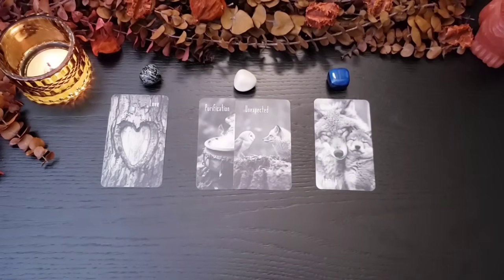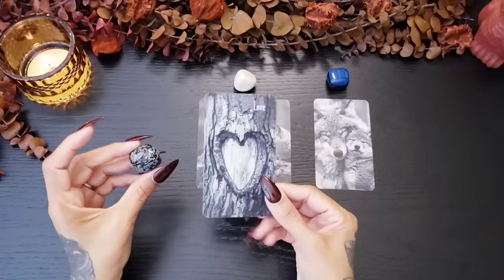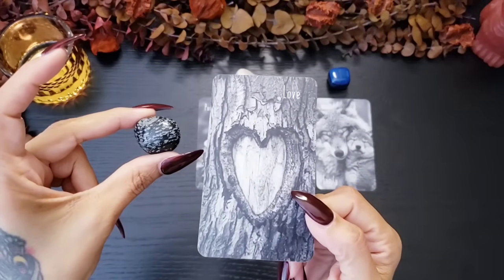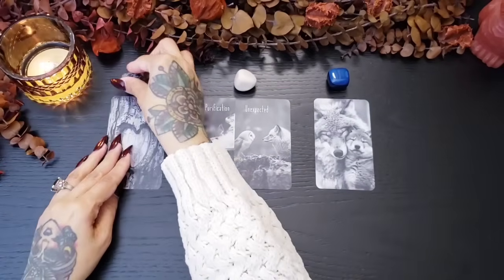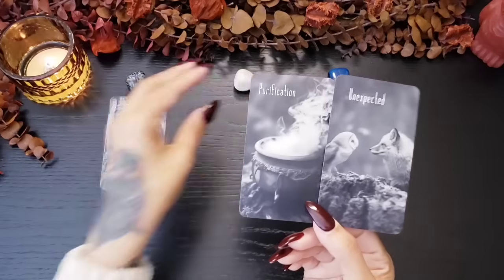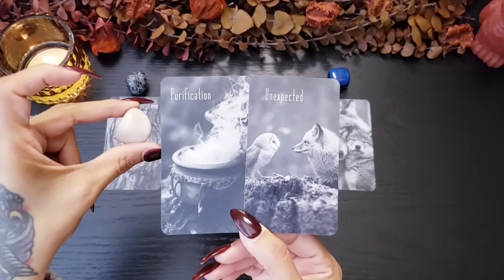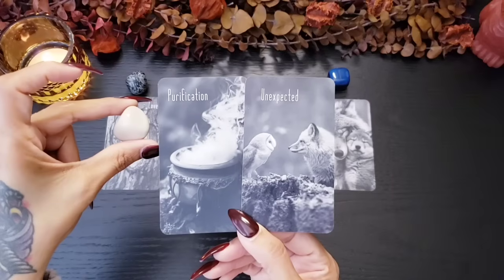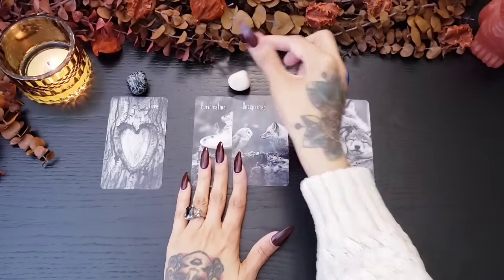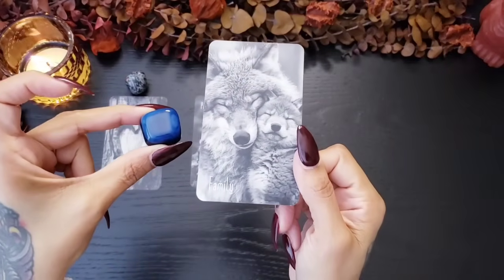Okay, so those are the choices. Group 1, we've got love. So some kind of lesson about love. We'll see what it is. Group 2, we have purification and unexpected, and that is with the cream crystal. And group 3, we have family, and that is with the blue agate.